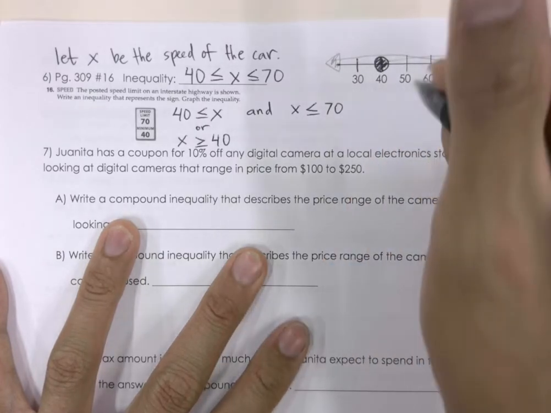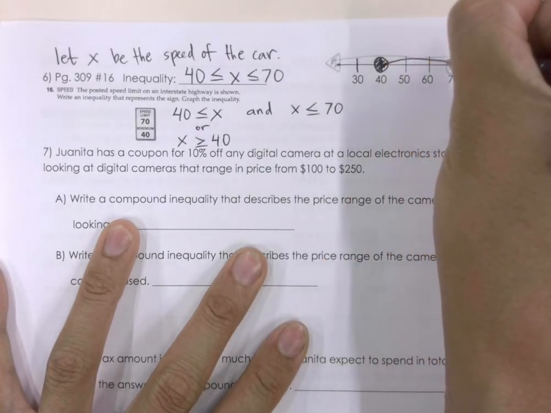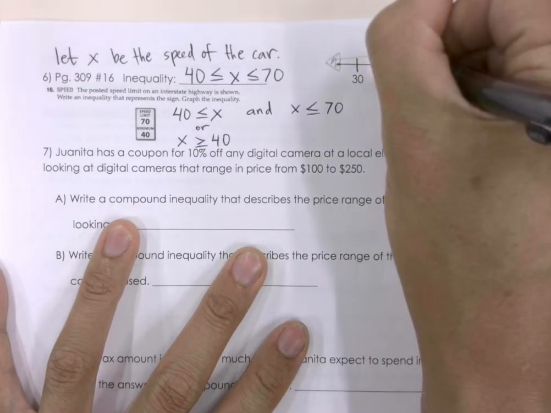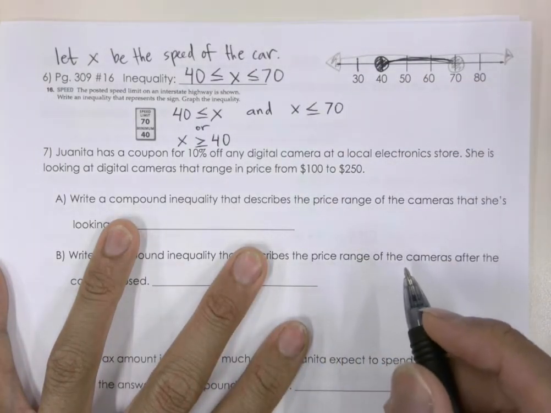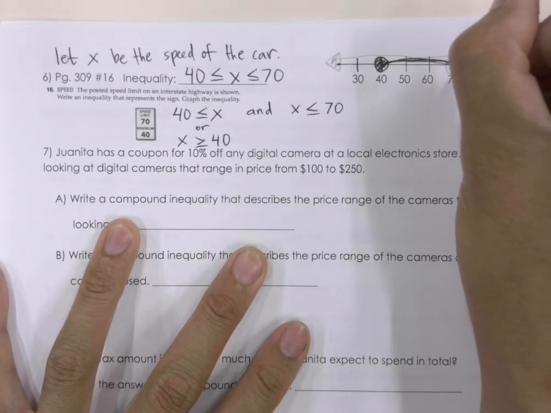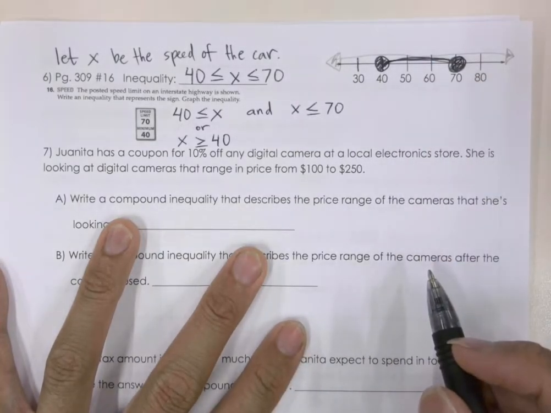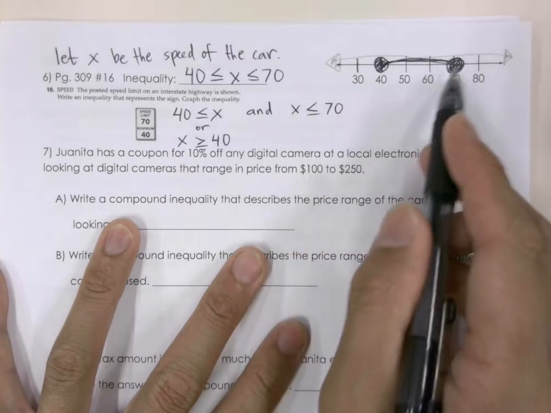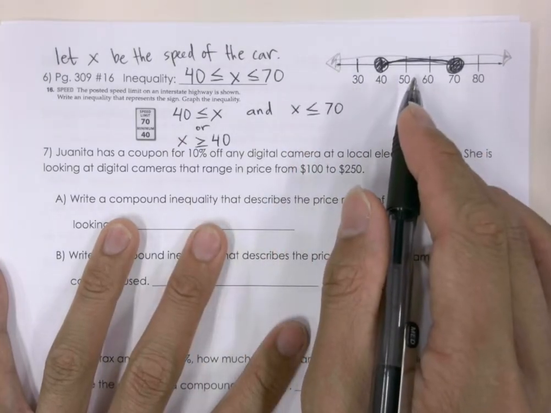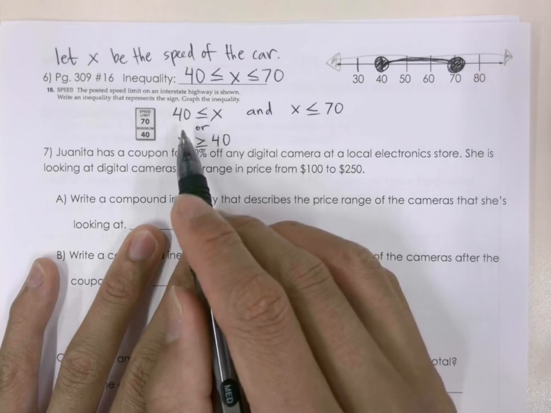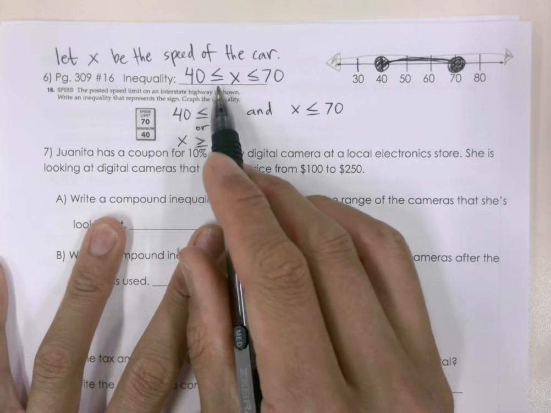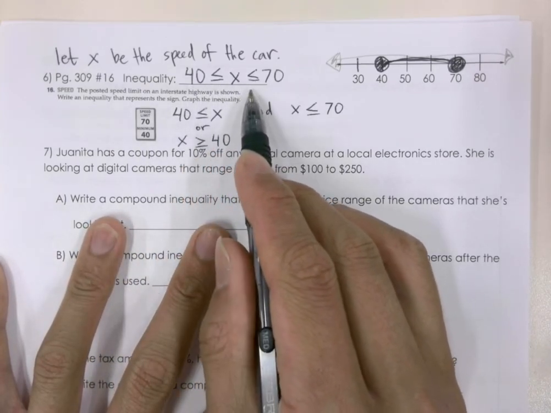So 40 is true. All of the speeds between 40 and 70 are true. And 70 is also true for both inequalities. So this here is our graph of the compound inequality, 40 is less than or equal to x, less than or equal to 70.